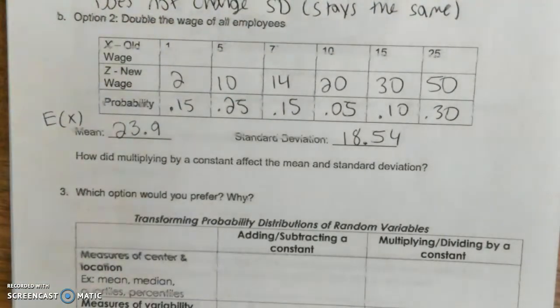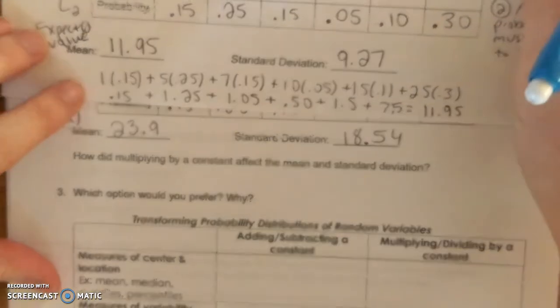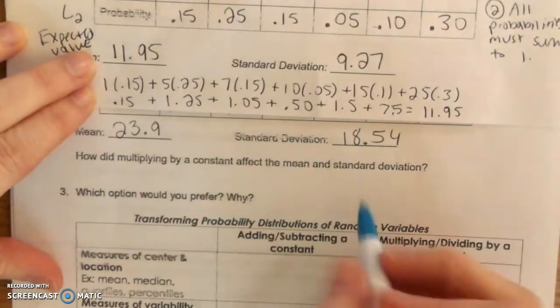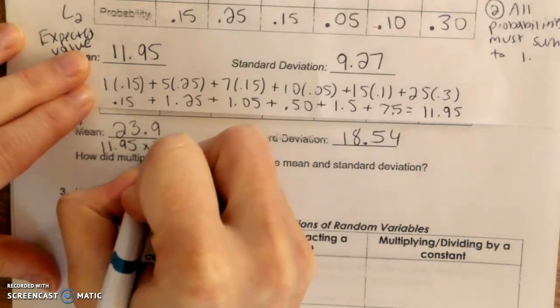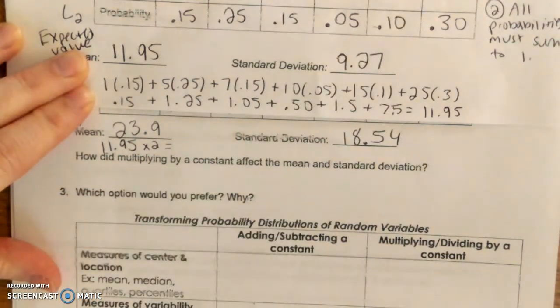All right, now let's look and compare this to the original data. So originally, my expected value was 11.95. So 11.95 times 2, right, because we just doubled everything, would give us 23.9, which is what we have.